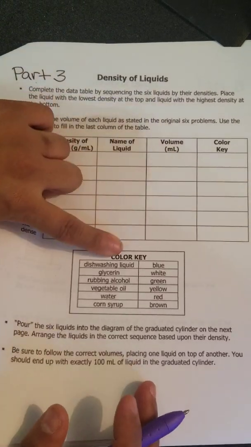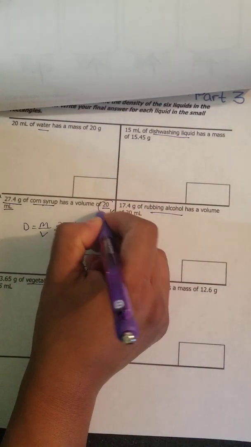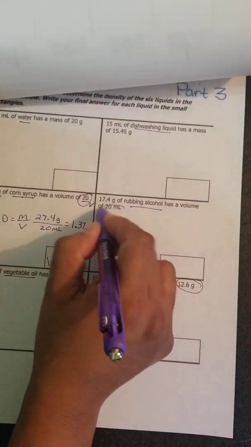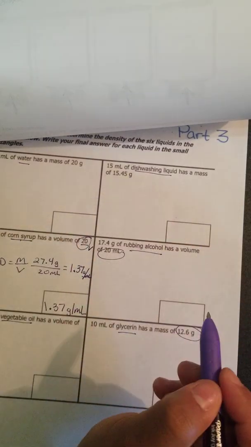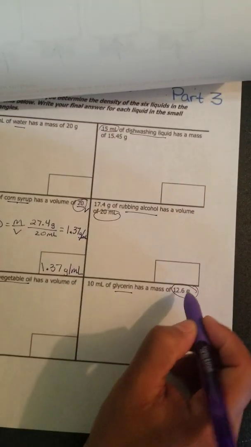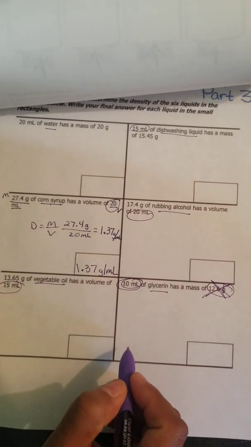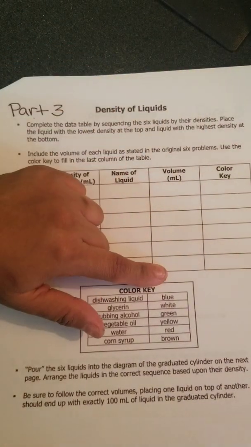The volume. Where are the volumes? Here are the volumes: 20, 15, 12.6, 20, 15. I'm so sorry. That's a mass. 10 mLs. And then 20 mLs. Those are the volumes for those liquids. You're going to fill them in here.